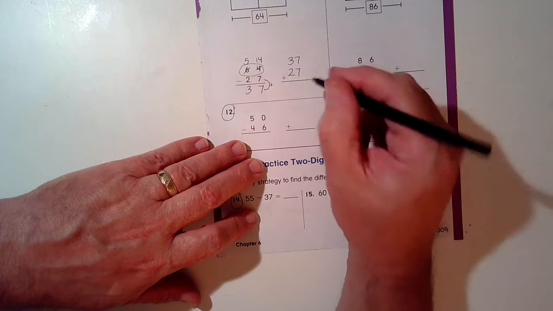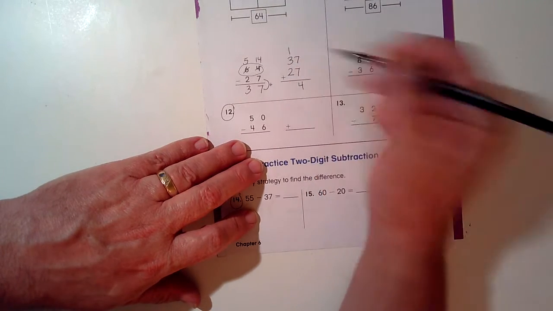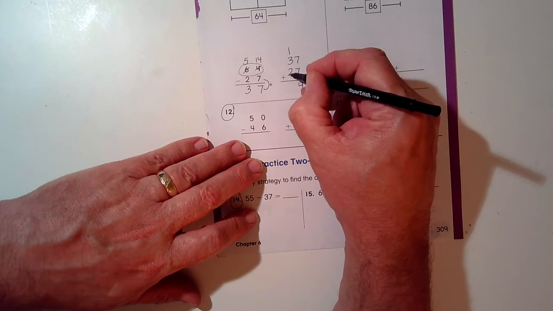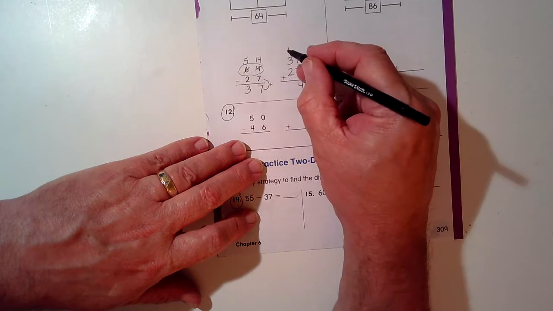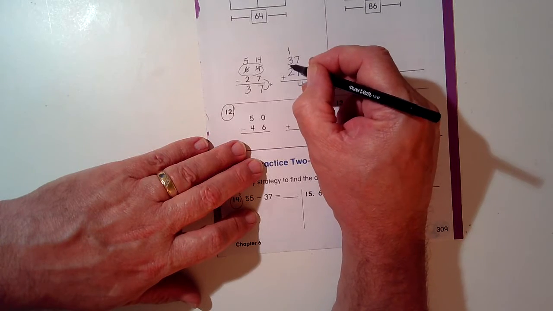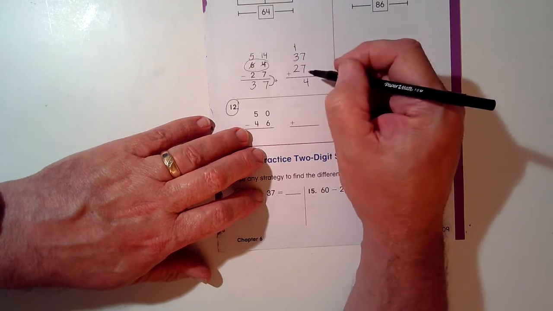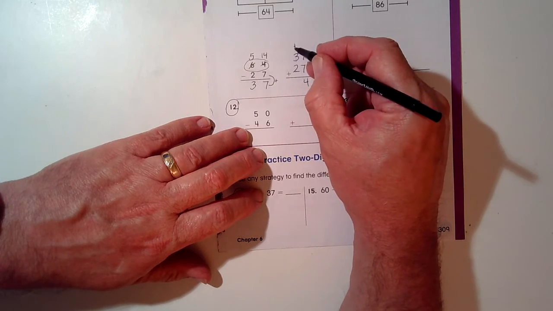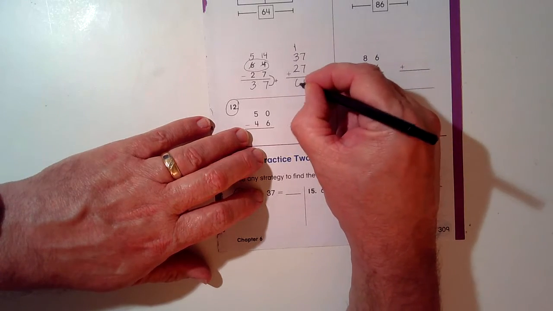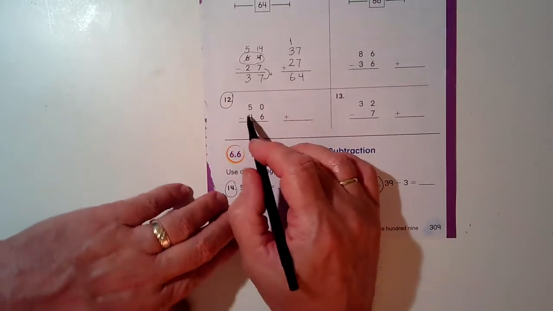If we've done the problem correctly, 7 plus 7 is 14. There we go. 1 plus 2 plus 3, whichever combination you want to do, 2 plus 3 is 5, plus 1 more is 6, 64. All right, let's keep going.